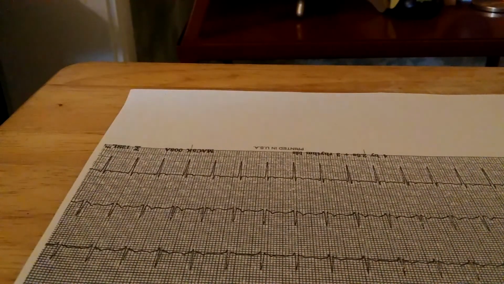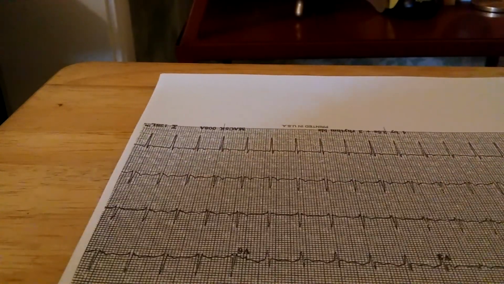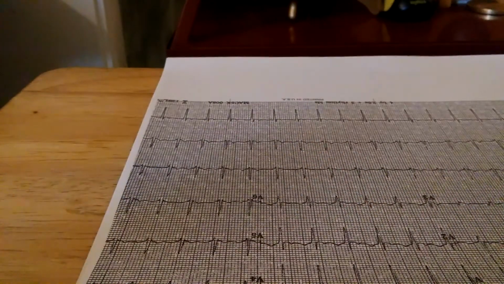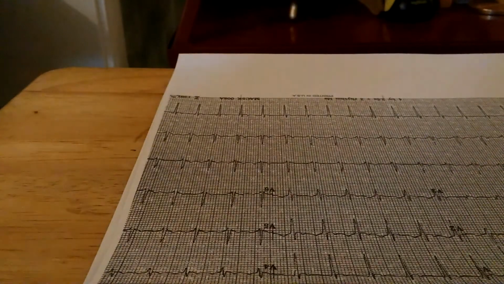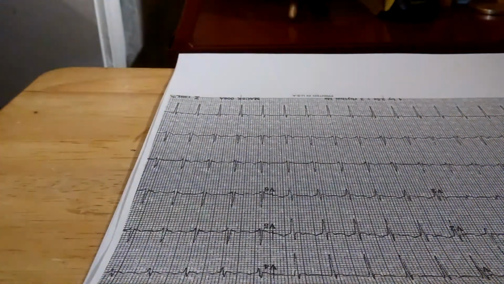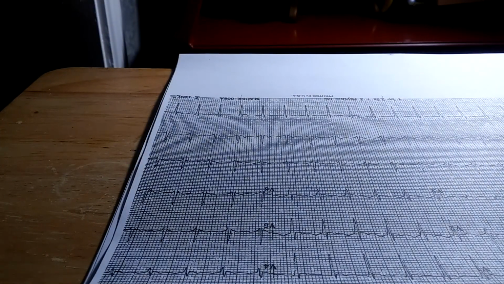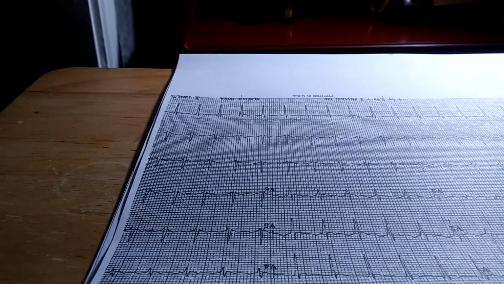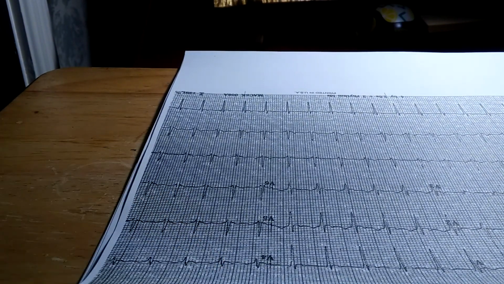Now we'll look at our next sheet. These are so close together, we're going to have to really look hard to find some good P waves. Let me get the light over here. That'll help.